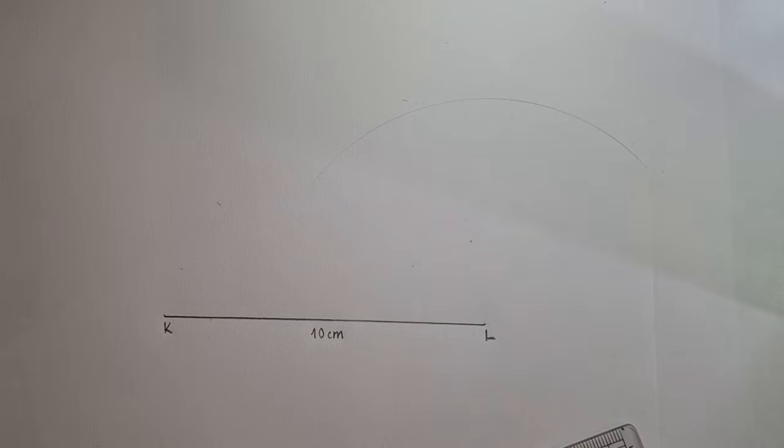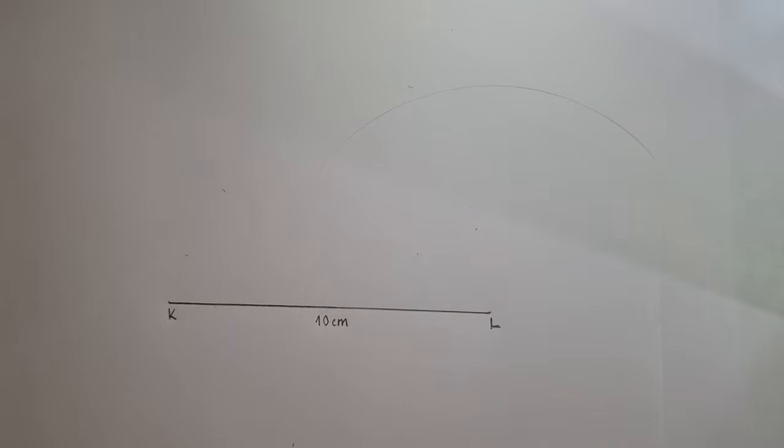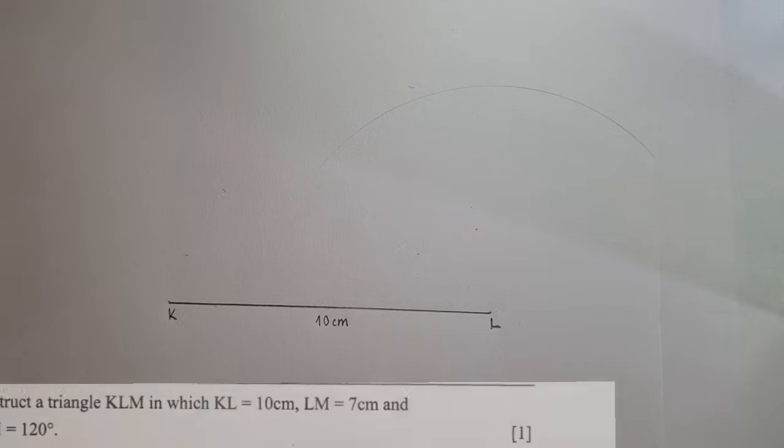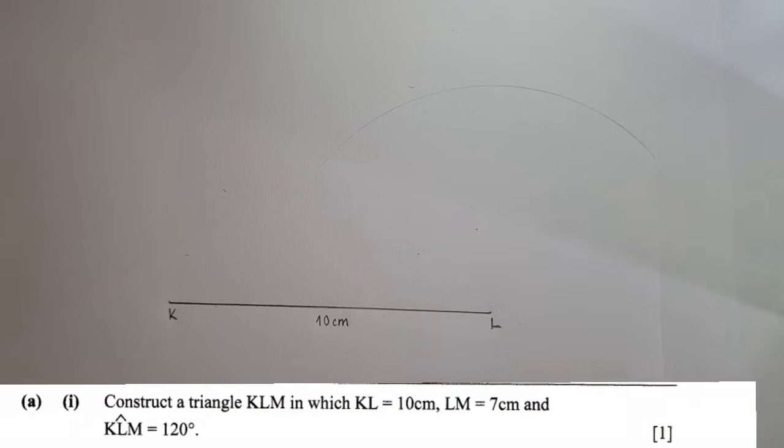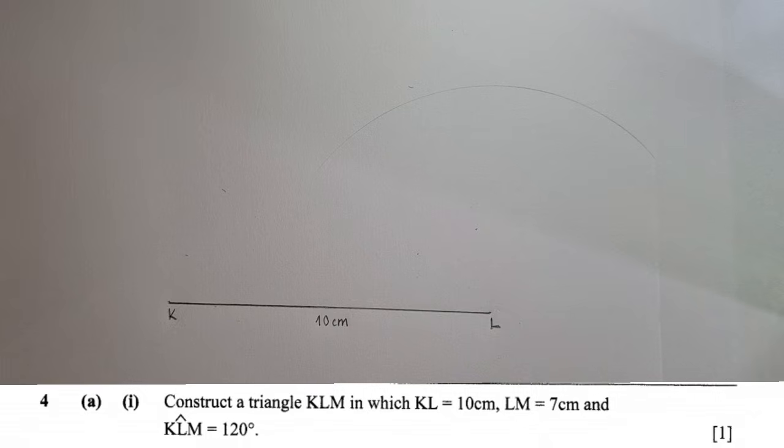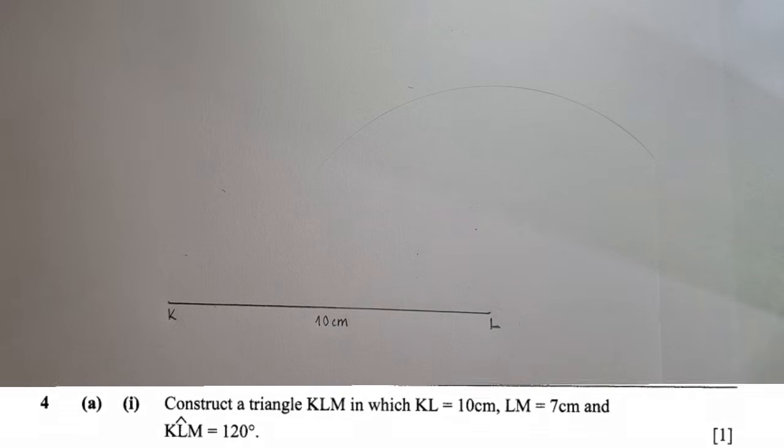So now we don't know where M is. What is it that will help us understand or know where M is? It's the statement that follows, where they've given us an angle. Angle KLM is 120 degrees. So get your protractor. You go to the middle number. There's KLM. So the middle number there, that's where an angle will be.